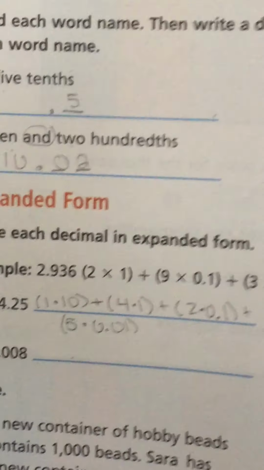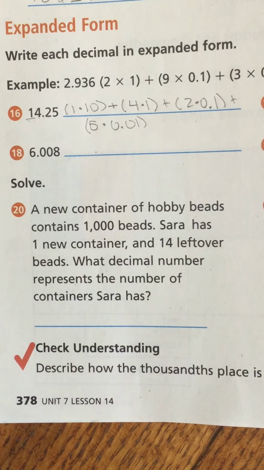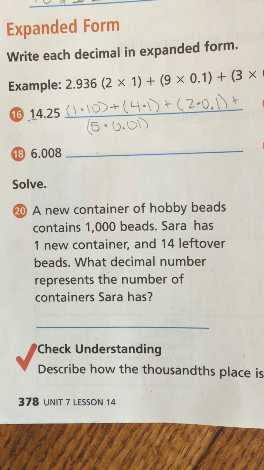Now if I look at number 20, eek. A new container of hobby beads contains 1,000 beads. Sarah has 1 new container and 14 leftover beads. What decimal number represents the number of containers Sarah has?